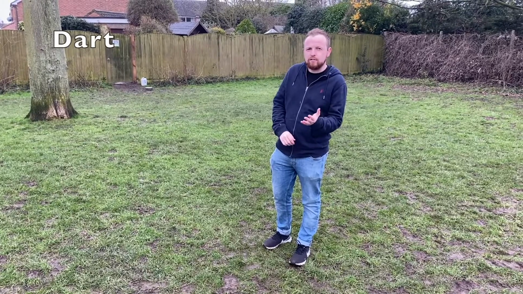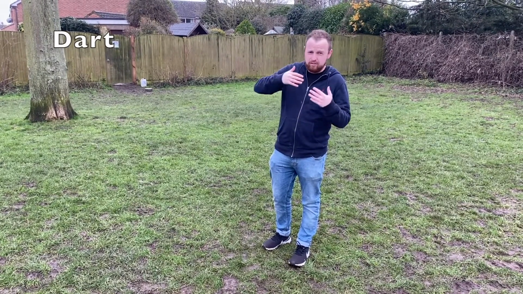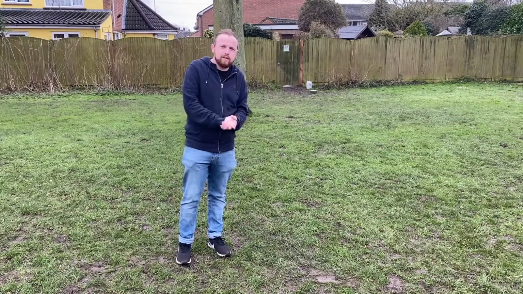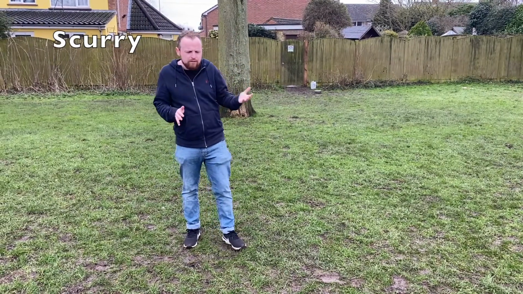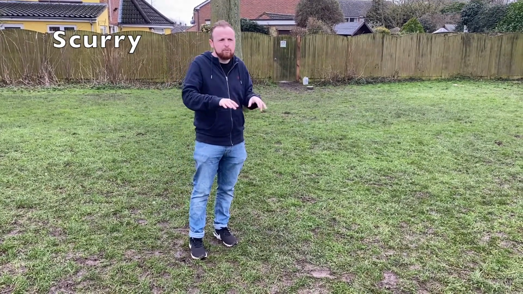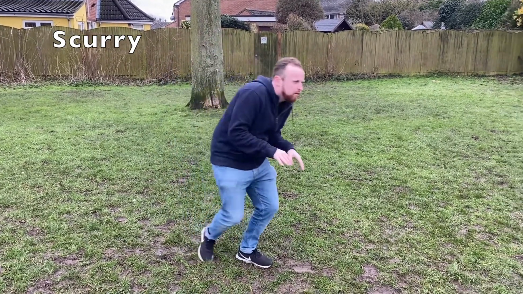Next up is dart. So if you dart off, you're essentially running away, but you do it quite suddenly like this. So next is scurrying. When you scurry, I kind of think of like a mouse. They scurry, little animals scurry. A mouse might scurry looking for cheese, so I'm sort of scurrying around.